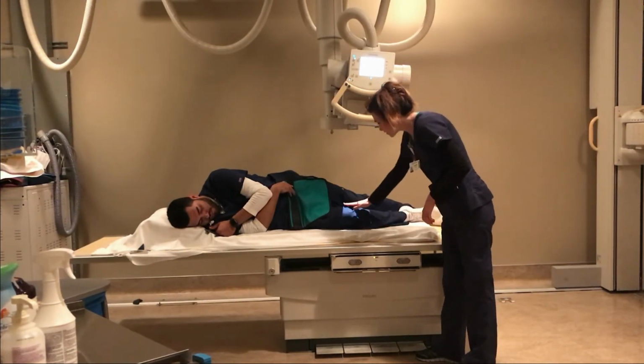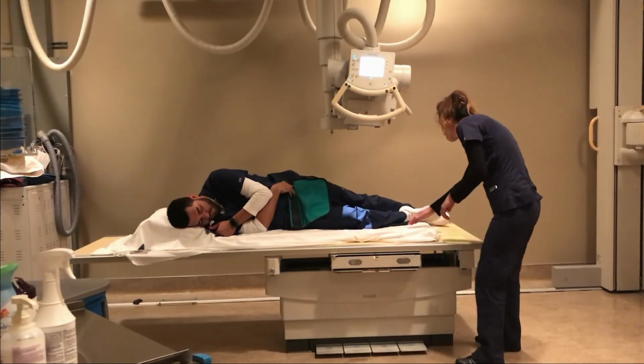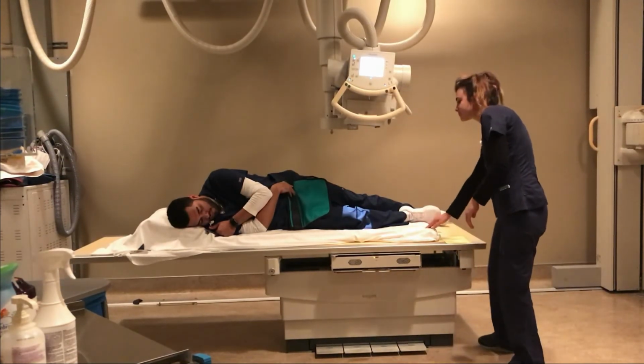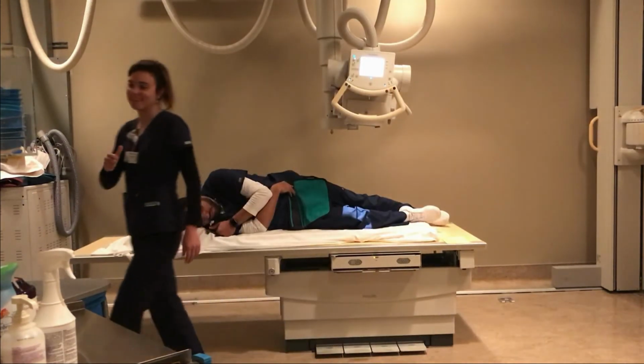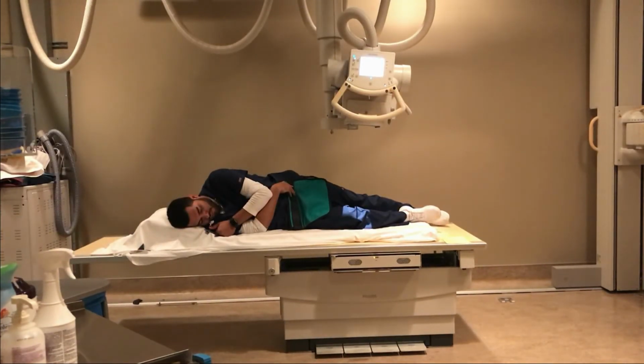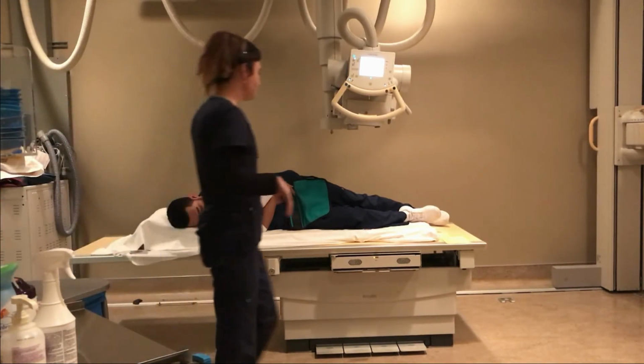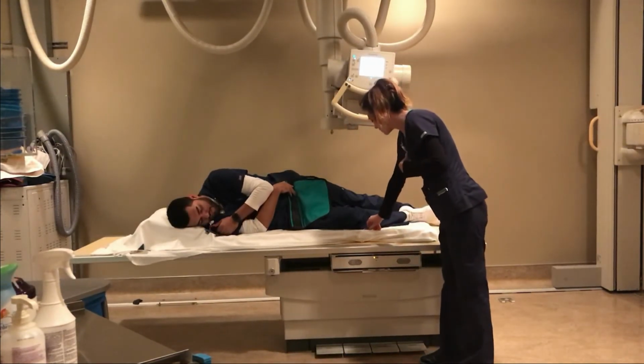Sure that it's in true lateral position. Alrighty. You guys having fun? Phil, just go ahead and stay still. X-ray. Alright, perfect.